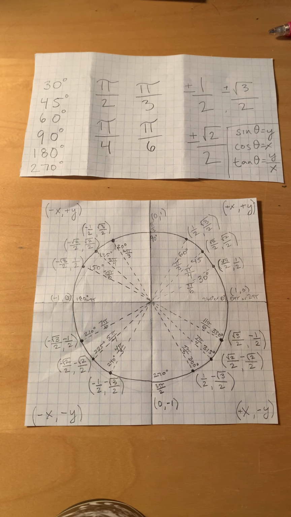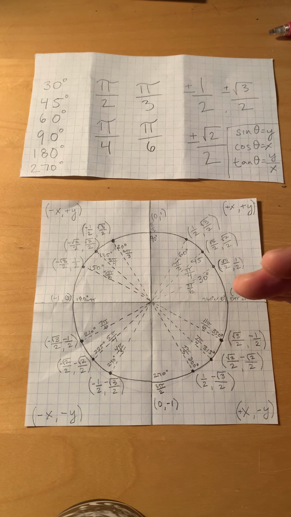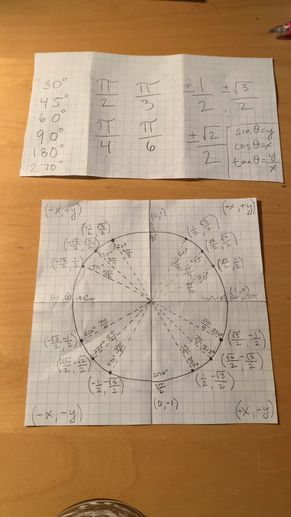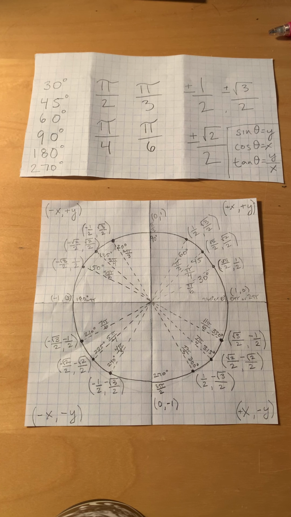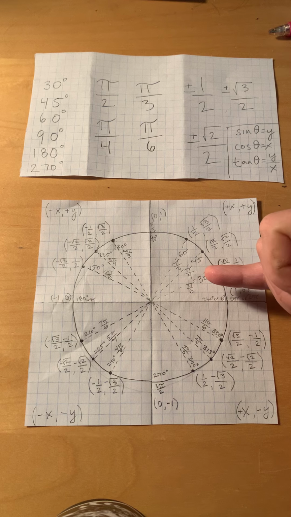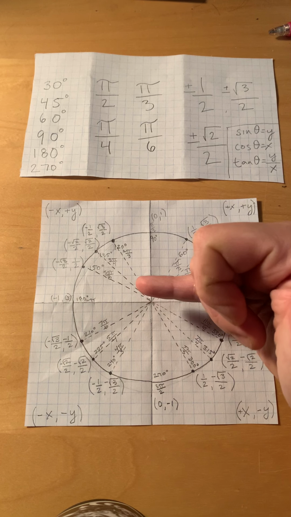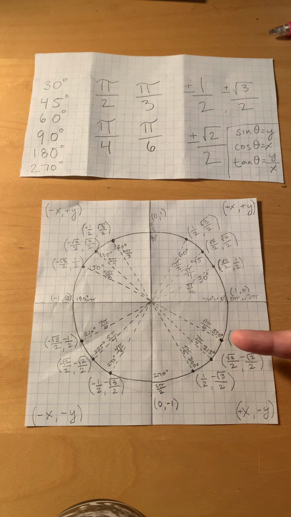So with pi over 6, 5 pi over 6, 7 pi over 6, 11 pi over 6, if you look at all of their coordinates, you'll notice that it's the same grouping, just different positives and negatives based on the quadrant. And you notice the same thing happening with pi over 4, or 3 pi over 4, or 5 pi over 4, or 7 pi over 4. They all have square root of 2/2, comma square root of 2/2, plus or minus, depends on the quadrant again.